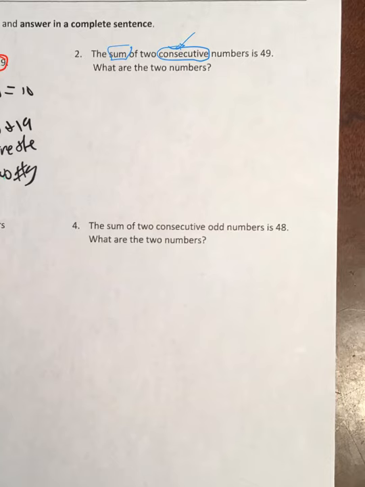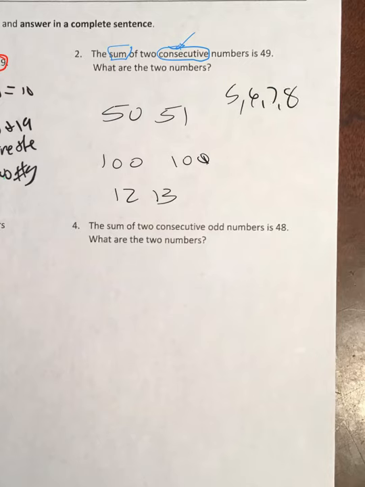It means one number right after the other, like 50 and then 51, 100 and 101, 12 and then 13, or 5, 6, 7, 8. One number after the other is called consecutive. 7 and 10 are not consecutive, because 10 is not the next number that comes after 7.